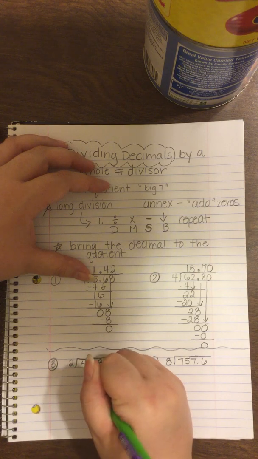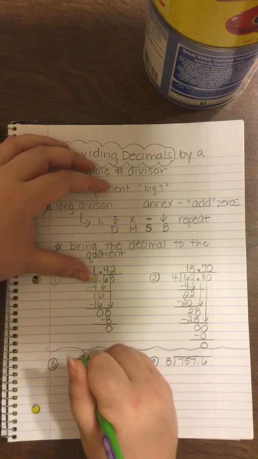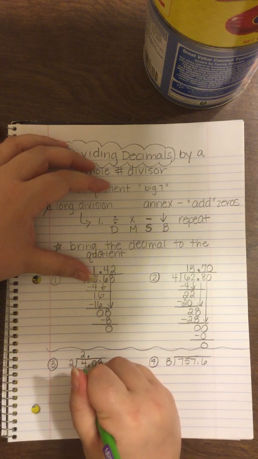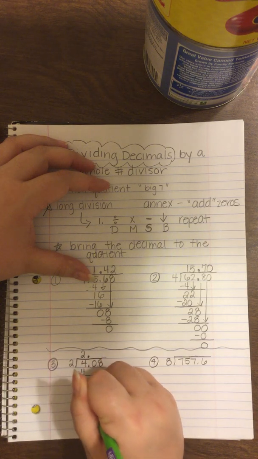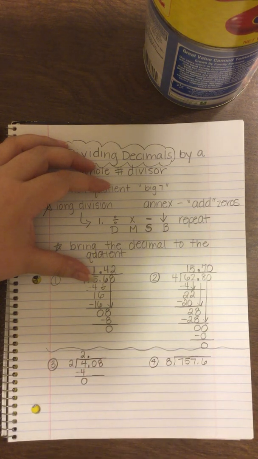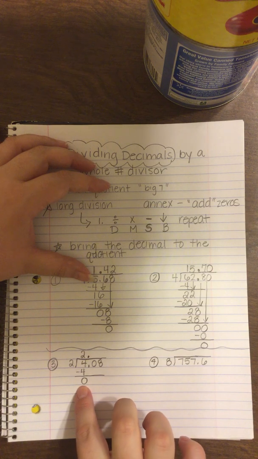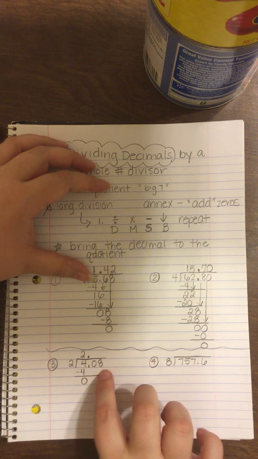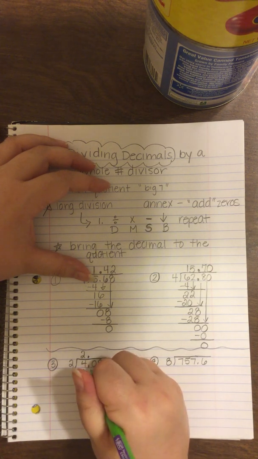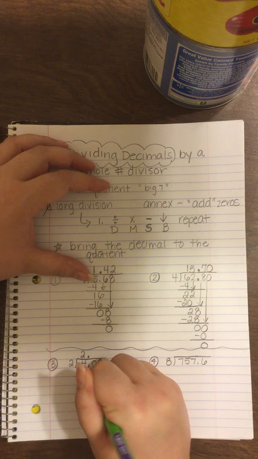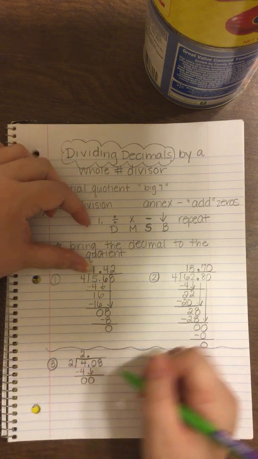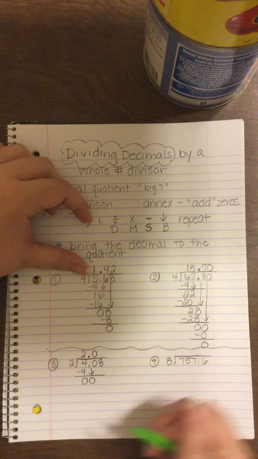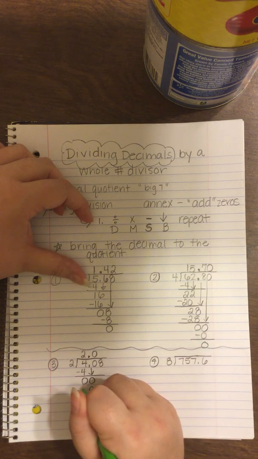So 2 divides into 4 2 times. 2 times 2 is 4. I subtract. I'm left with 0. Now I'm not done. Even though I ended up with 0, I am not done because I still have 2 more numbers to divide. So I'm going to bring down my other 0. And now 2 divides into 0 0 times. 0 times 2 is 0.